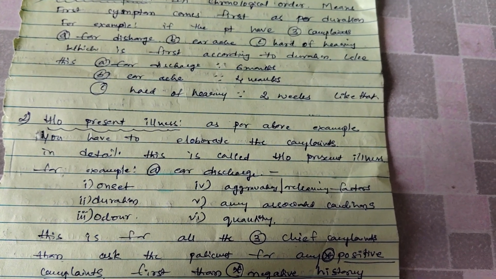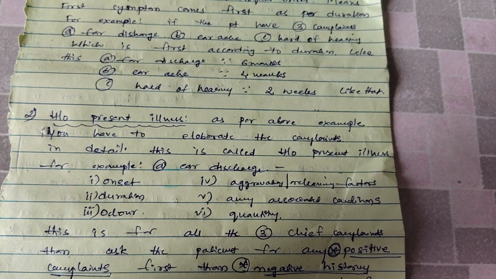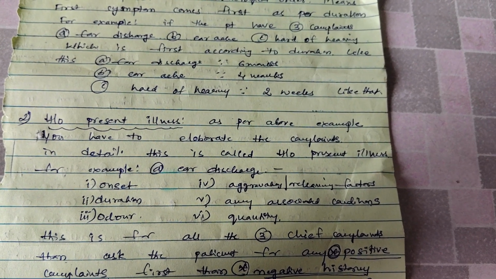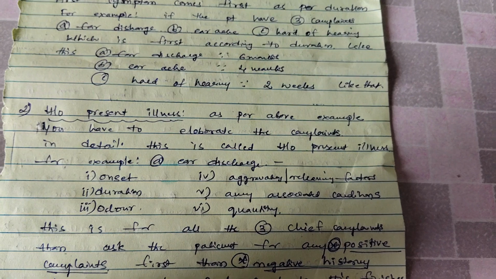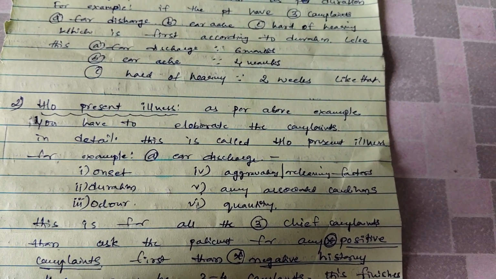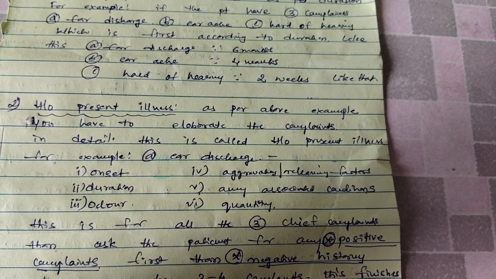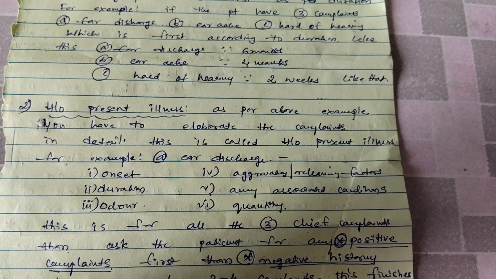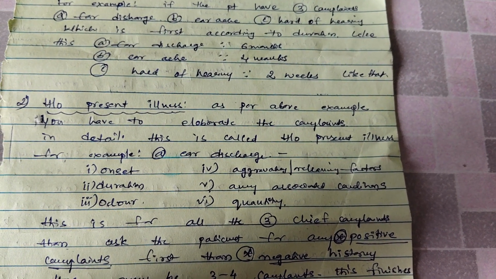And this is for all the chief complaints. You may elaborate earache like this, and hard of hearing also like this only. And then ask the patient for any positive complaints. I marked a star here: after elaborating the chief complaints, you should ask for the positive complaints.